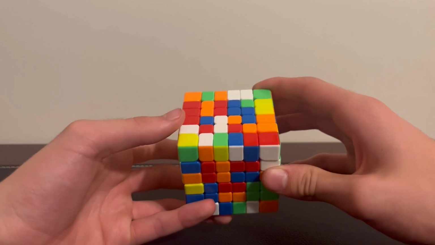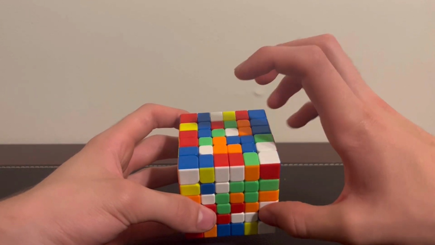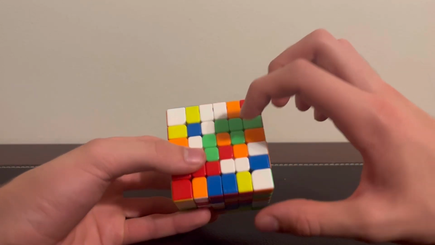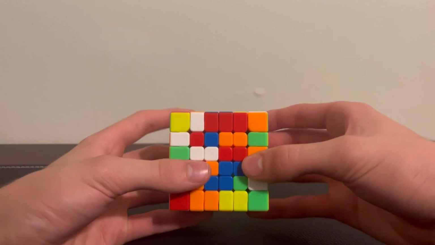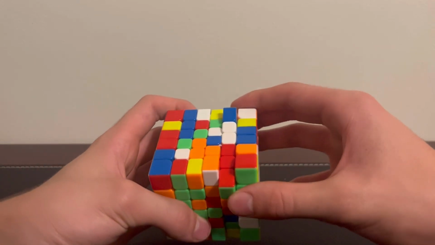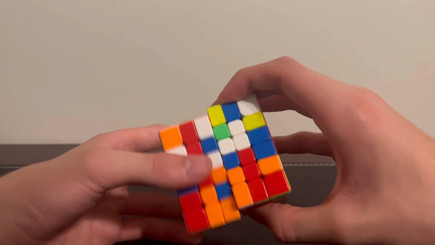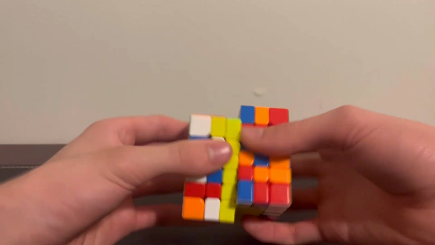Then I have these 2 pieces and this piece, and I know this piece can go in there too. So I would do this to pair these 2 up, and then bring the other 2 up to solve the bar and insert that.